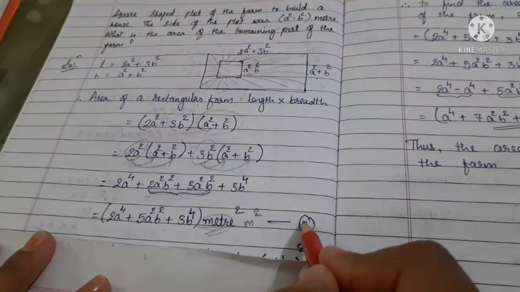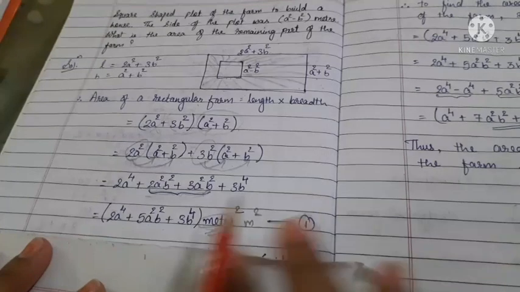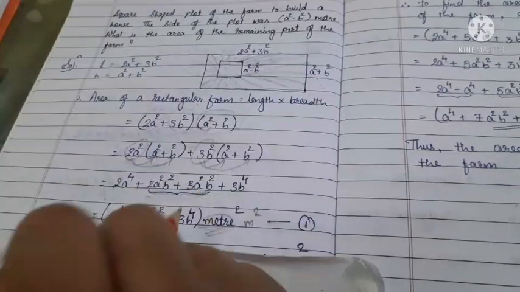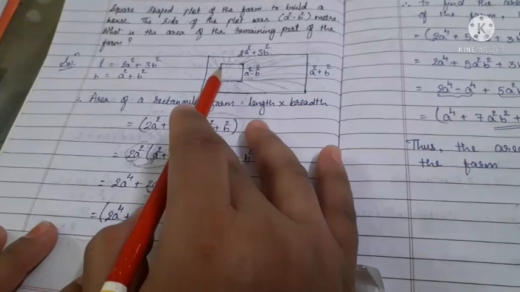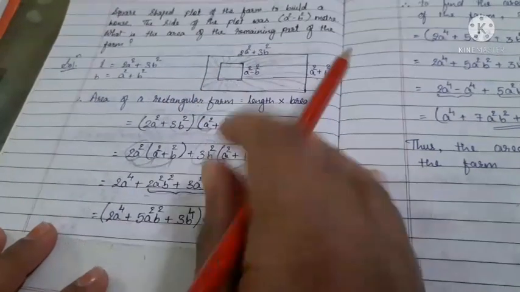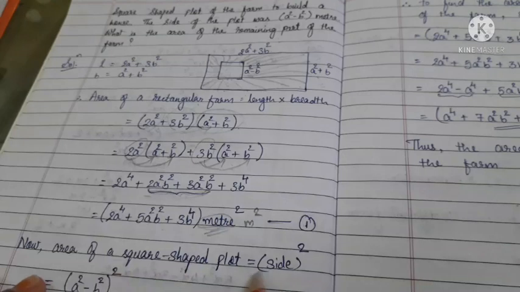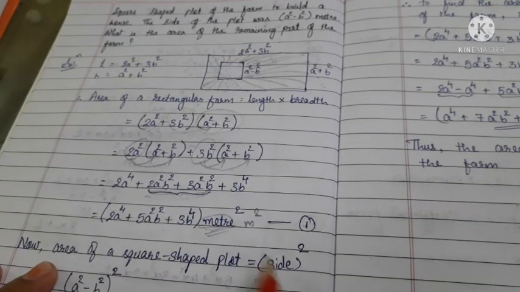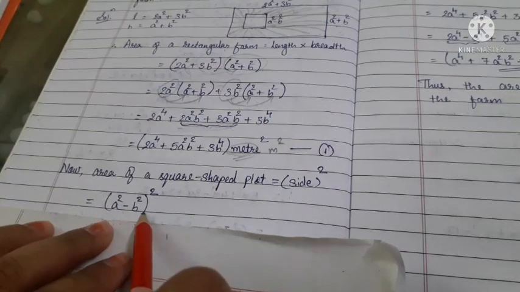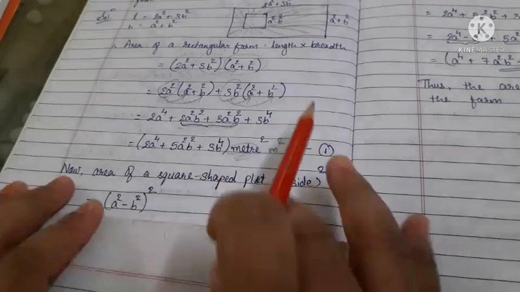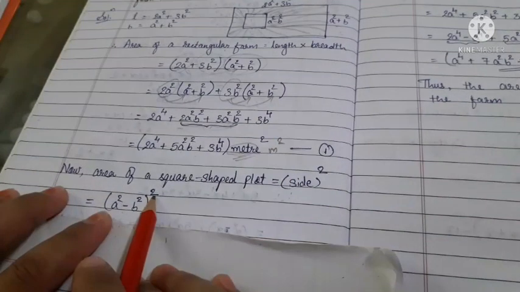Now put this as equation 1. What is next? You got the area of a rectangle. Similarly, you need to find the area of a square. So I will first write my formula. We know that area of a square is side square. So what is the side? That is a square minus b square.